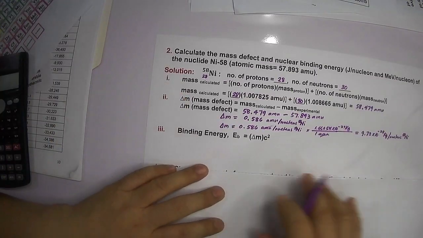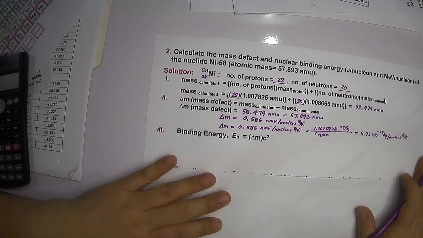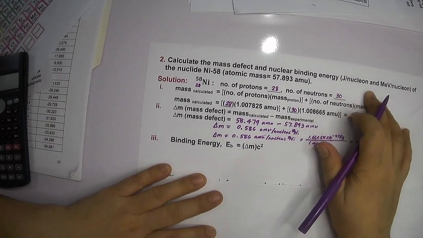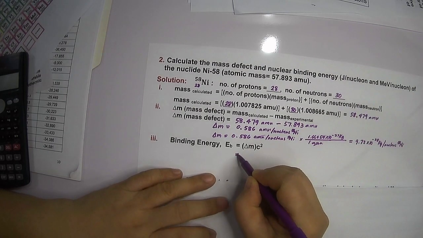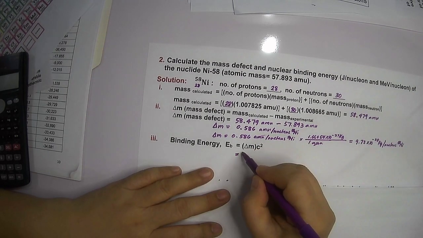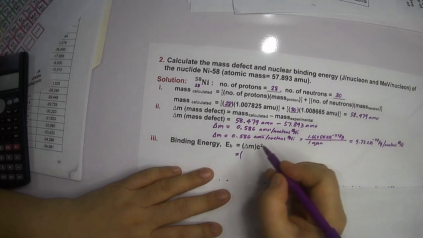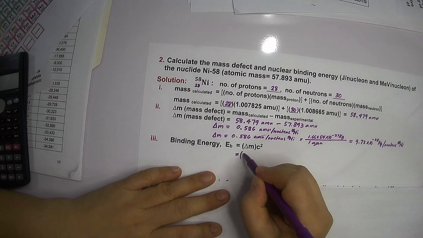To compute for the binding energy in the unit joule per nucleon, we plug in the value of the mass defect in terms of kilogram.